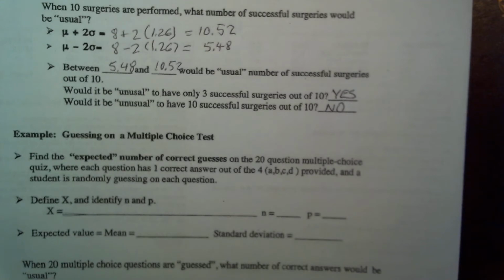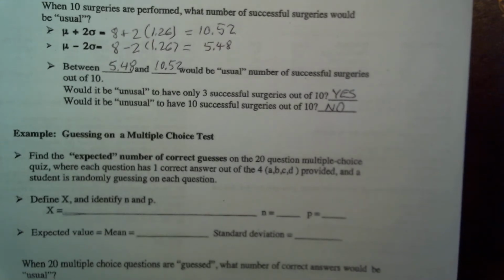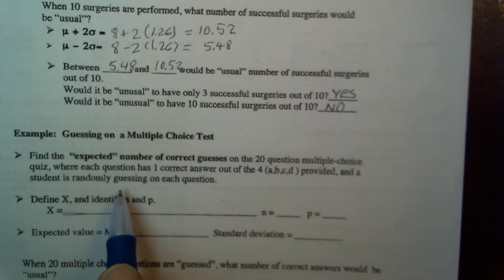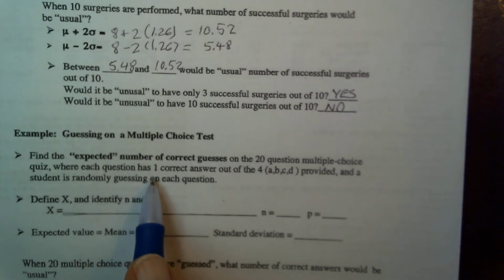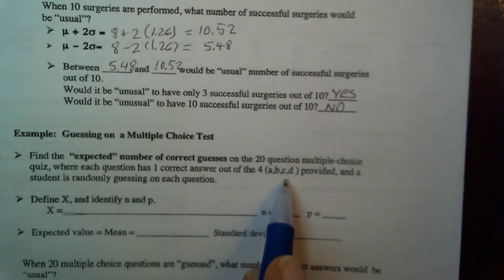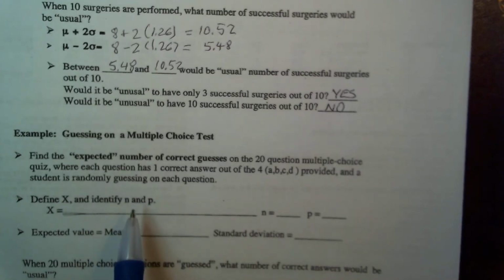The next example is about guessing correct answers on a multiple choice test. Find the expected number of correct guesses on the 20-question multiple choice quiz, where each question has 1 correct answer out of 4, A, B, C, and D, provided, and a student is randomly guessing on each question.